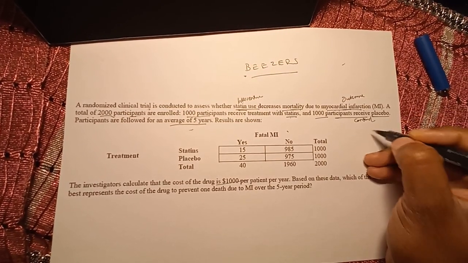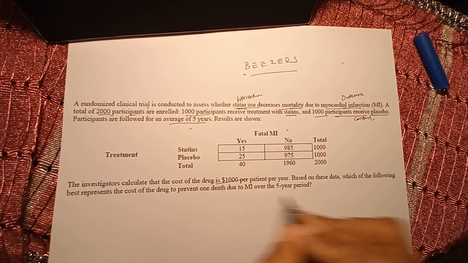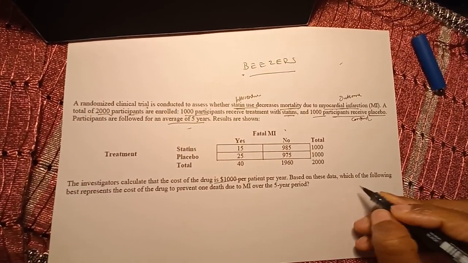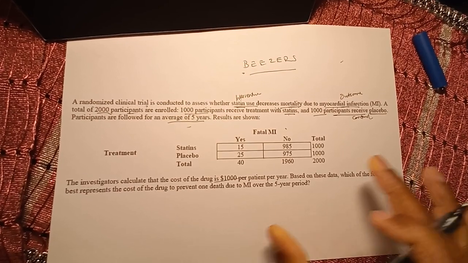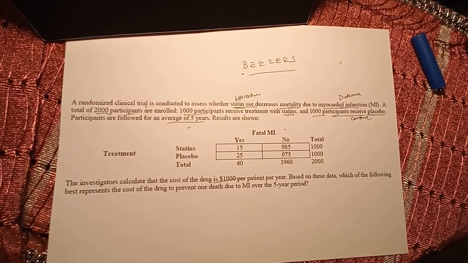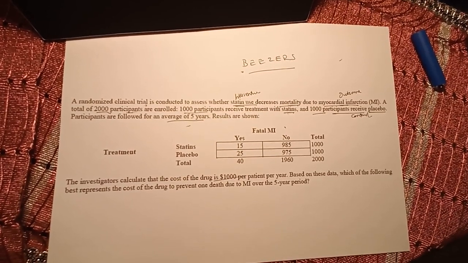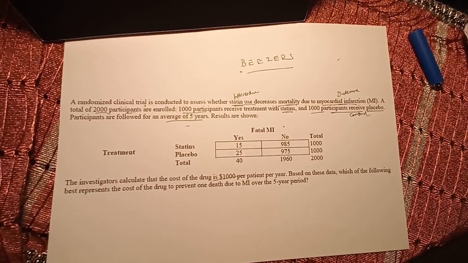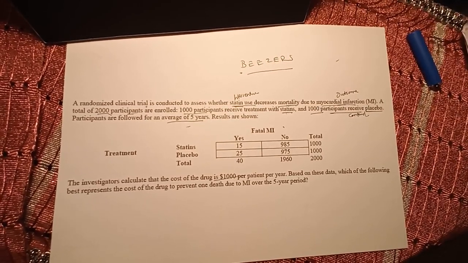So if the cost of this drug is $1,000 per patient per year, you are talking about a course of 5 years. So you know what that would be now. One patient will cost about $5,000, since it costs $1,000 per year per patient. So 5 years will be $5,000 for one patient. Just keep that in mind.